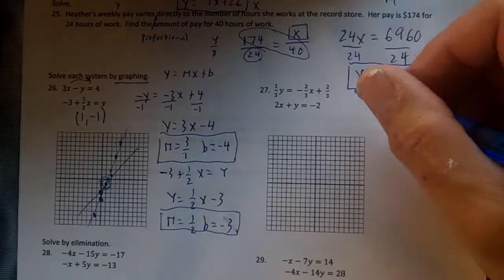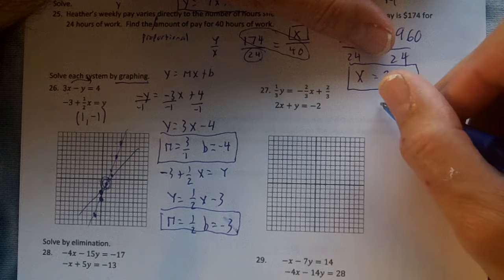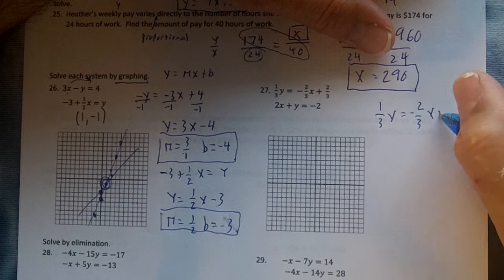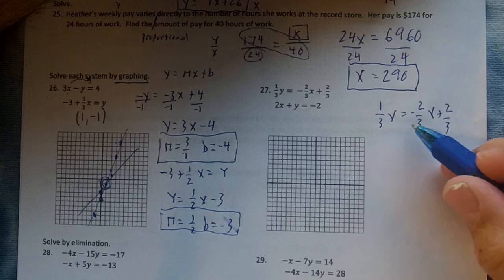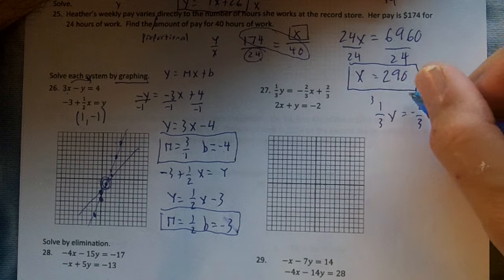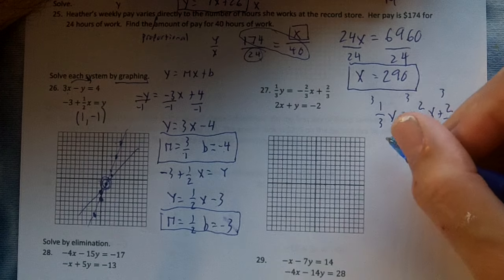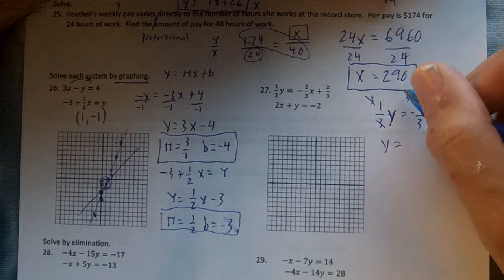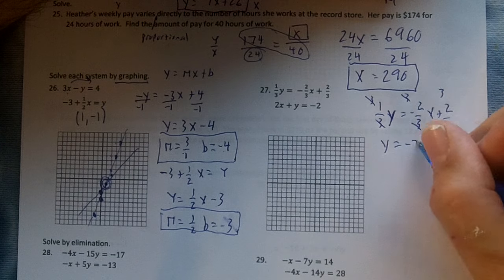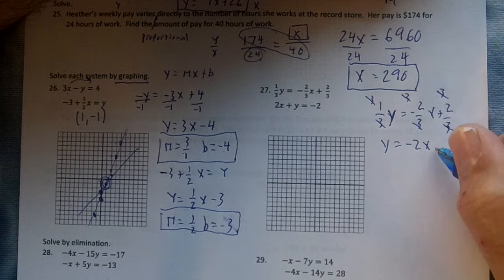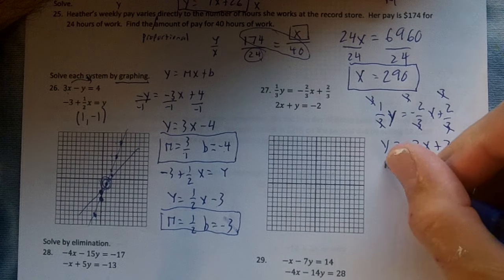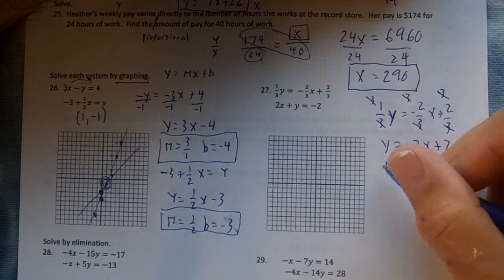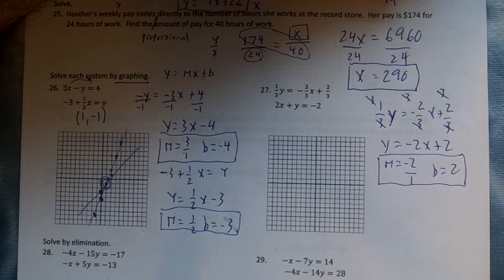Number 27, okay, we're going to have 1 over 3y equals negative 2 over 3x plus 2 over 3. We need to get rid of the fraction, don't we? So we're going to distribute the 3. This is y. The 3's cancel out. You'll get y equals, the 3's divide out to 1, negative 2x. The 3's divide out to 1 plus 2. So my m is negative 2 over 1, and my y-intercept is 2. I'll use that to graph the line.